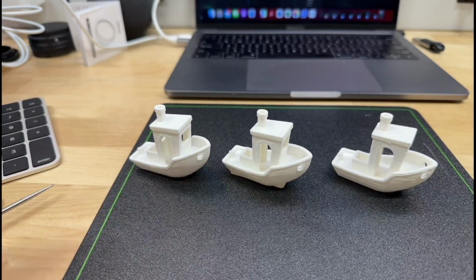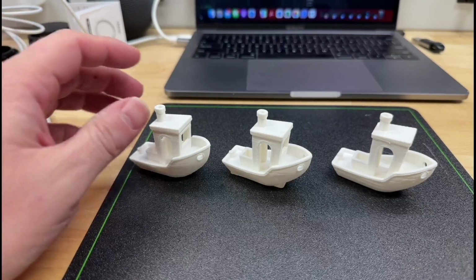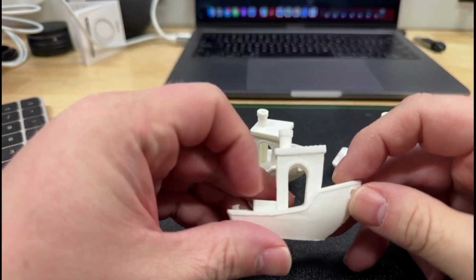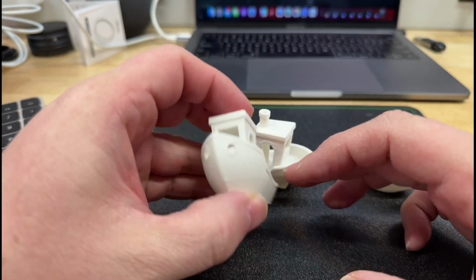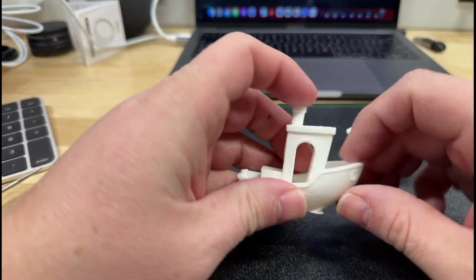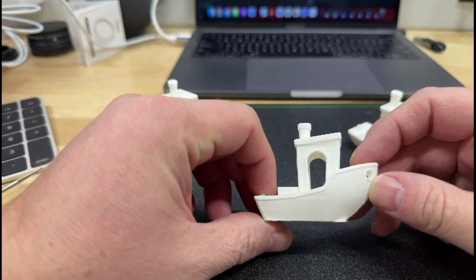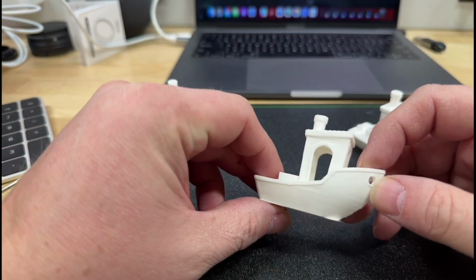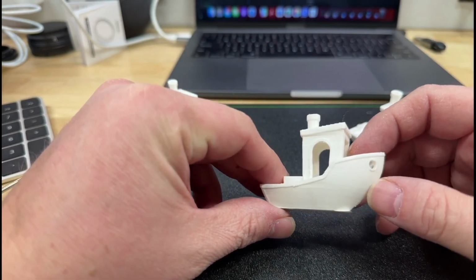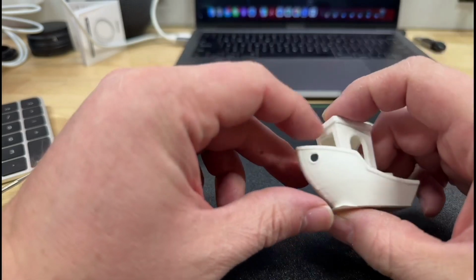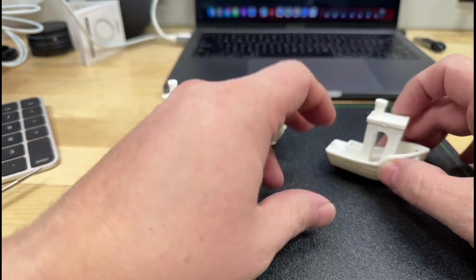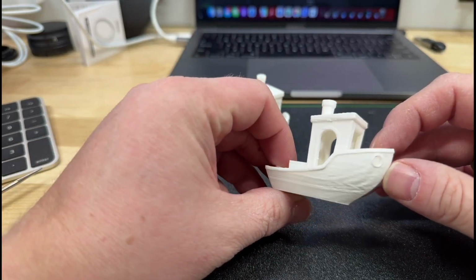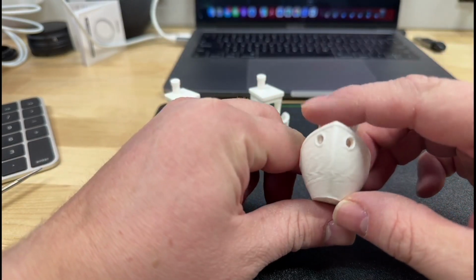So like we have a couple times before, we're back at the bench. We're looking at the original Benchy print. The second Benchy print, this is all in Hatchbox PLA. This is all at 0.2 layer height. This is at the recommended speeds. And we've looked at these a couple times. Now here is the new one. This is the Cura print.